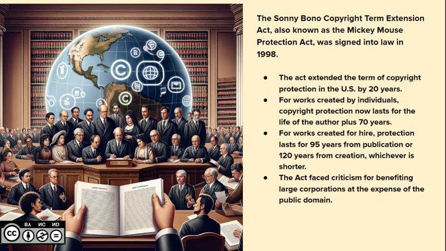For works made for hire, it lasts for 95 years from publication or 120 years from creation, whichever is shorter. The act sparked controversy and faced criticism for benefiting large corporations at the expense of the public domain. By extending the copyright term, fewer works would enter the public domain, limiting access to creative content that could otherwise be freely used by the public.